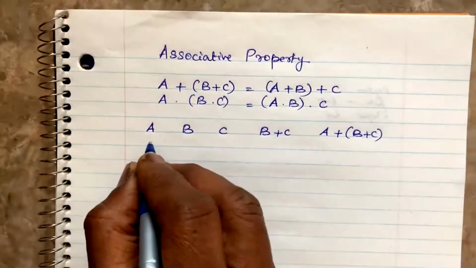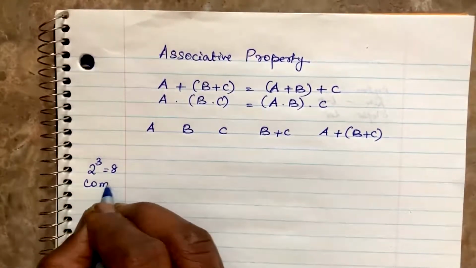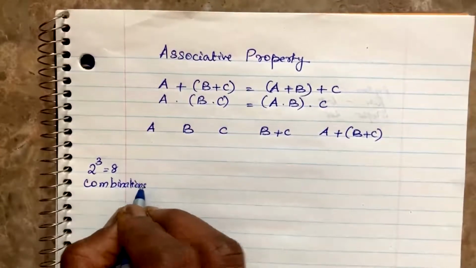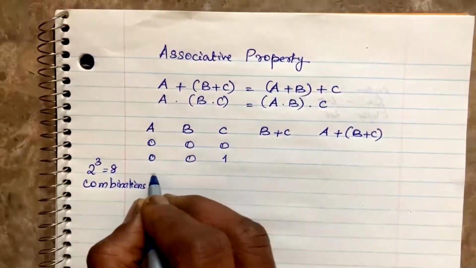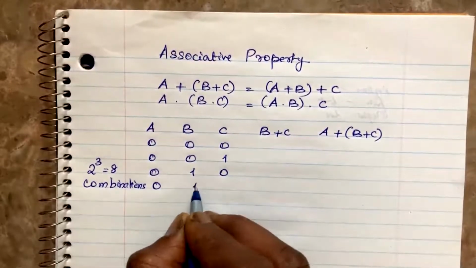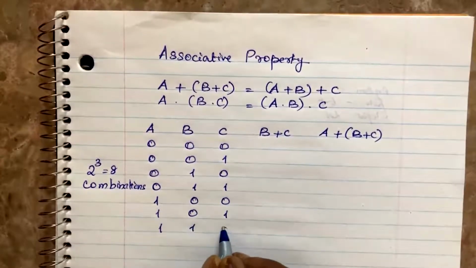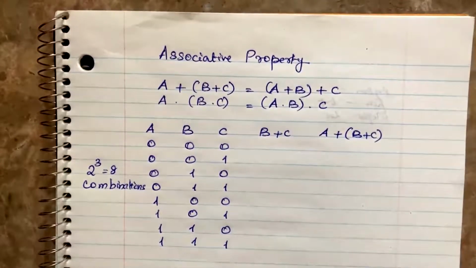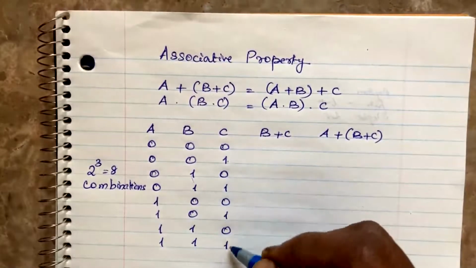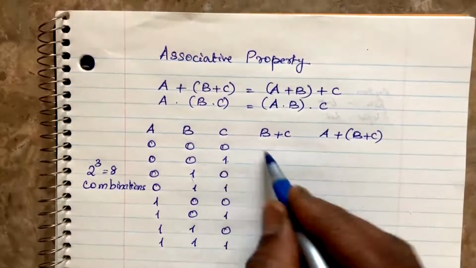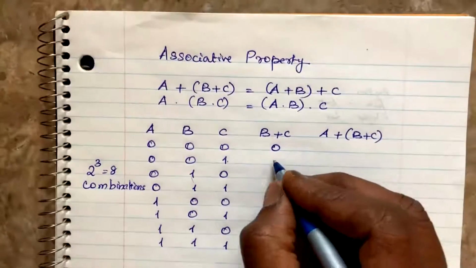Now see the combinations possible with 3 inputs. 3 inputs, 2 power 3, how many combinations? 8 combinations are possible at the input. What are the 8 combinations? From 0, 0, 0 to 1, 1, 1, right? 0, 0, 1, 0, 1, 0, 0, 1, 1, 1, 0, 0, 1, 0, 1, 1, 1, 0, 1, 1, 1. Now B plus C alone, just simple. Wherever you have a 1, those are going to be 1. If you don't have a 1, both are 0. This is going to be 0. This is going to be 0. Otherwise, there is a 1 in one of the columns.